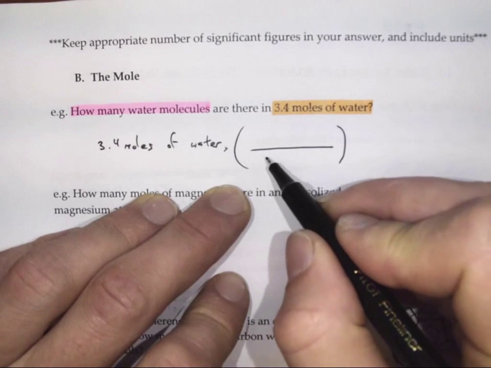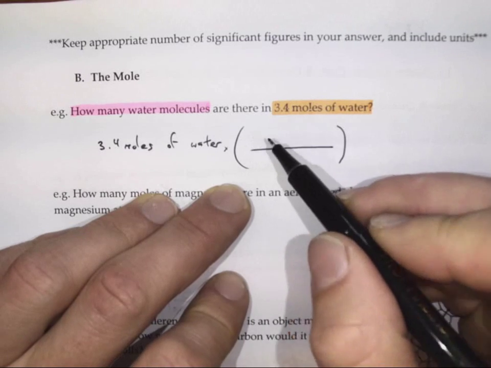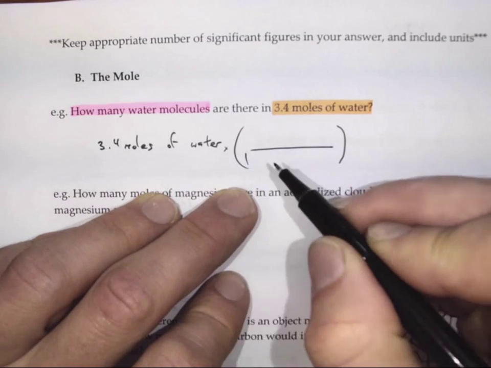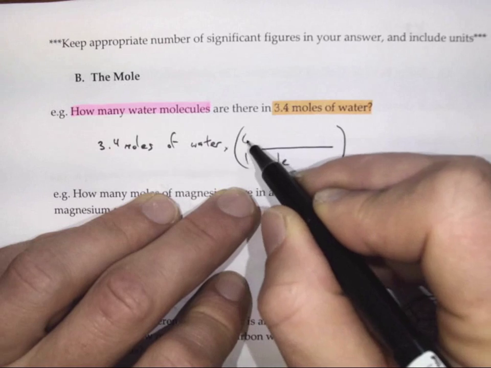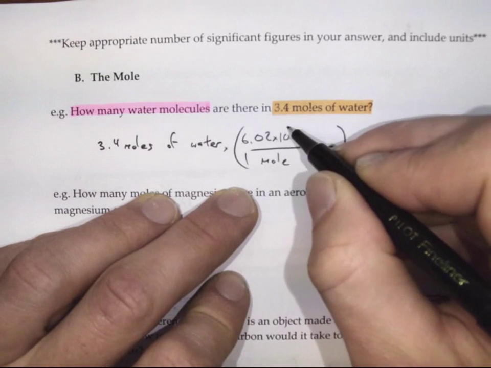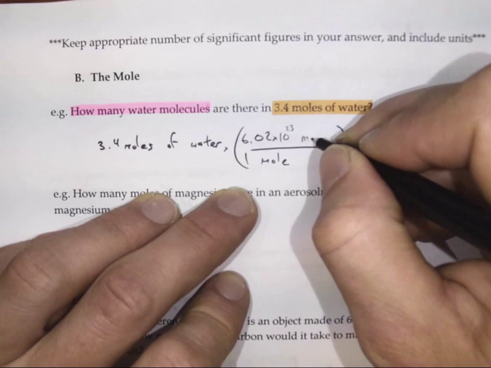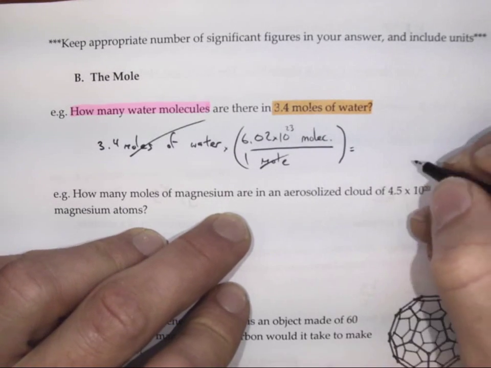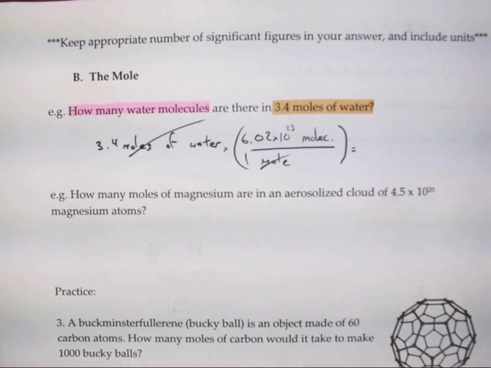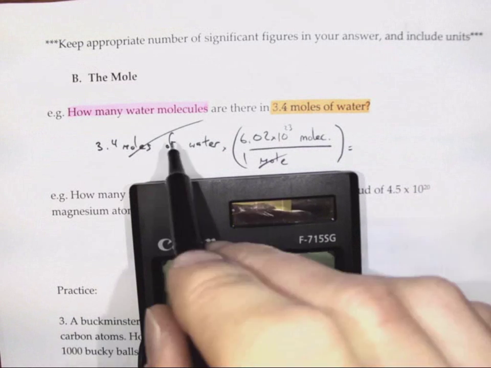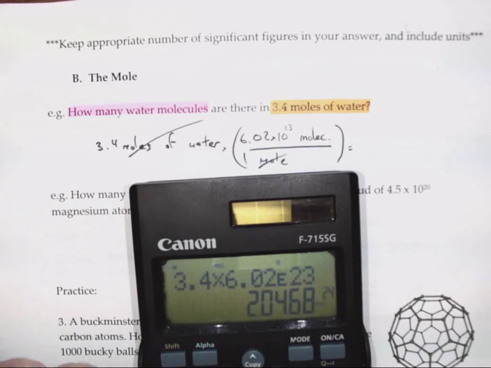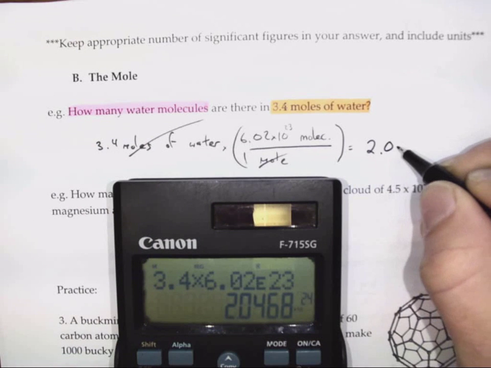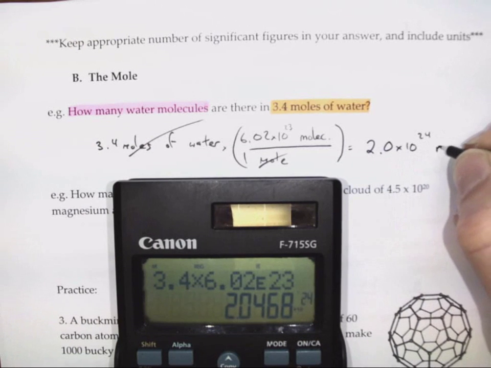So I'm going to say, okay, well, I know that 1 mole is equal to 6.022 times 10 to the 23 molecules. And I want to set it up so the moles cancel out diagonally. So I'm going to have a 1 mole down here, and that's equivalent to 6.02 times 10 to the 23 molecules. I'm going to abbreviate that molec. Moles cancel diagonally, and that gives us a value, with a pick up a calculator, 3.4 times 6.02 times 10 to the 23. That gives us a value of, if I round that to 2 sig figs, 2.0 times 10 to the 24 molecules.